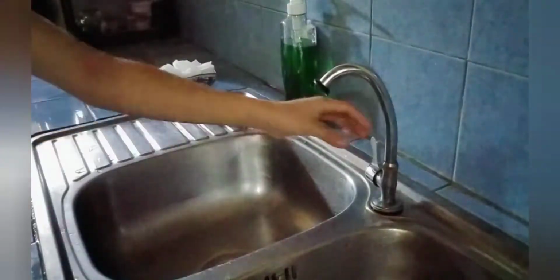And after that, perform hand hygiene. This is to prevent the spread of microorganisms.